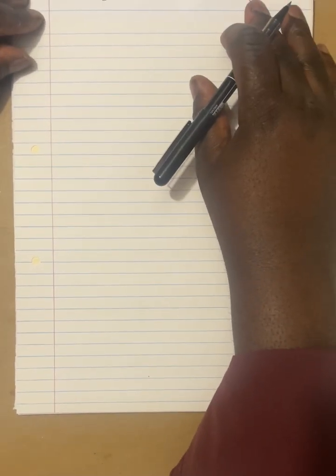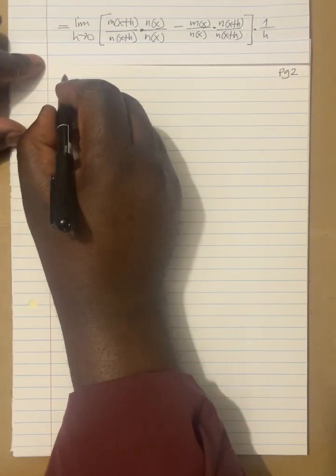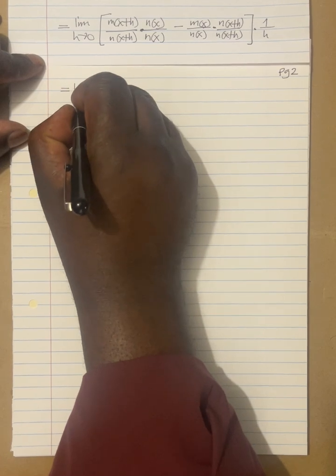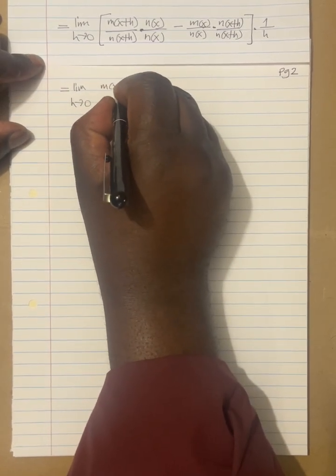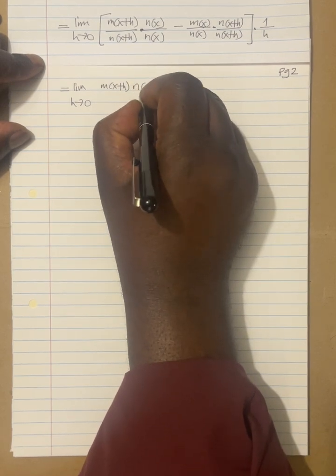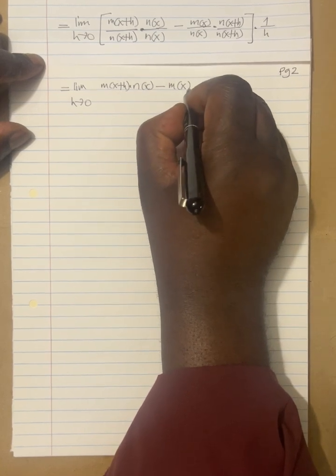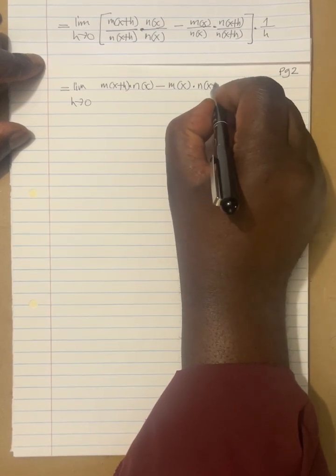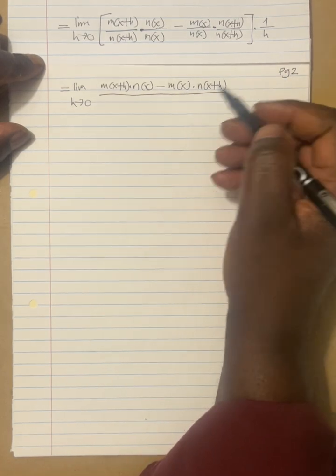So let's go to page number 2. There's page 2 here. I hope you can see it there. All right. Let me move back down a little bit. So this is going to be equal to limit as h approaches 0 of m of x plus h times n of x minus m of x times n of x plus h, like this, all over, and if you like, you can bring the h down now.